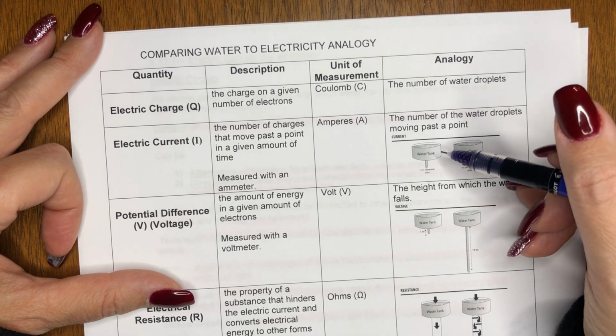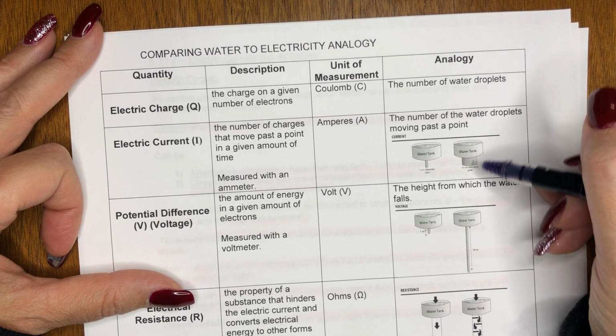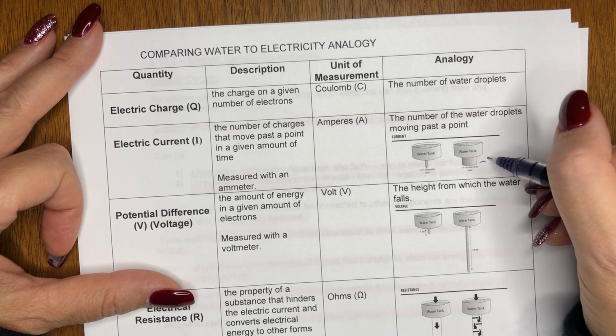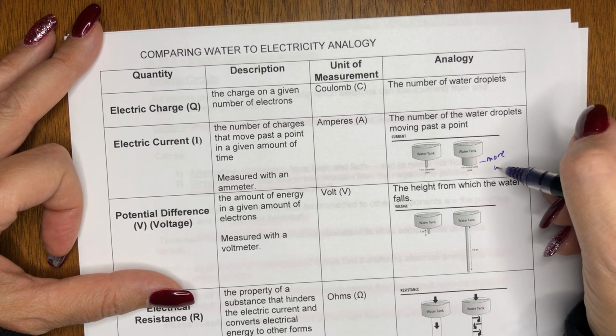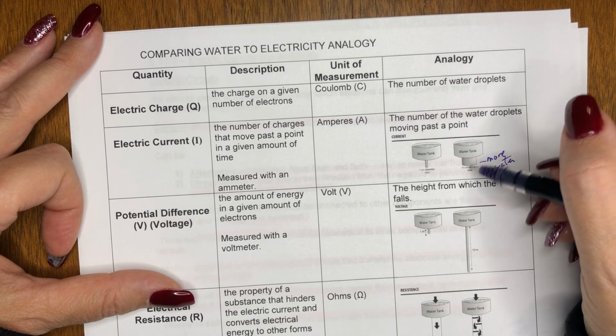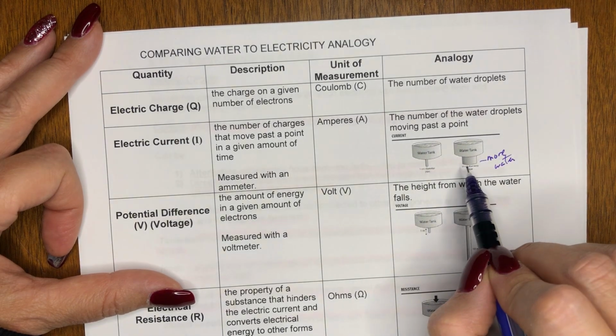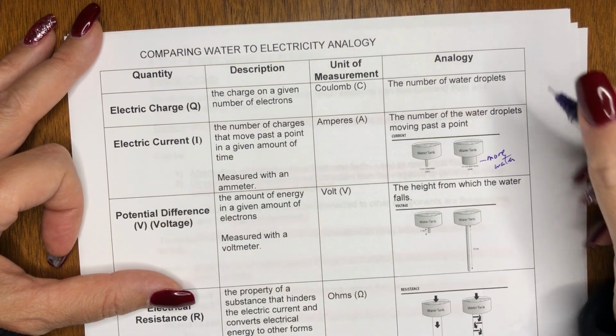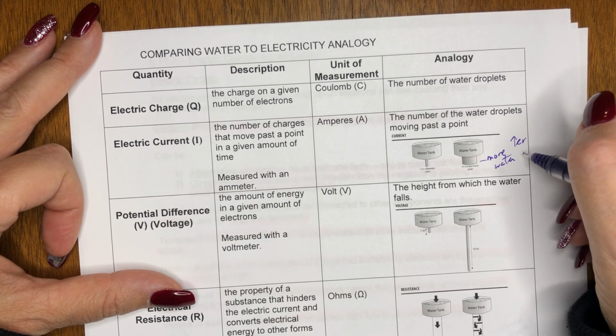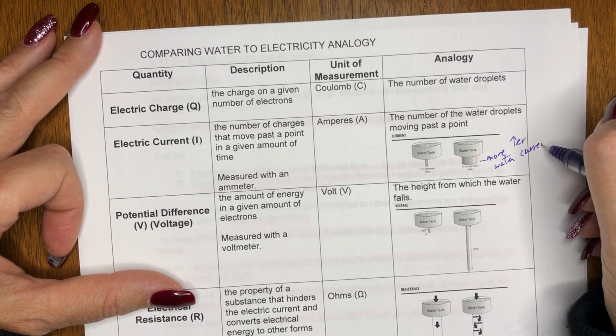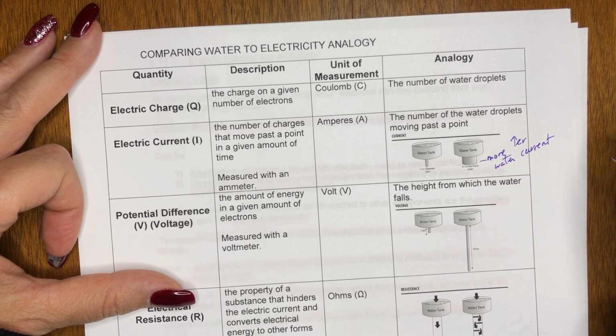So we see, obviously, we're going to have a lot more water droplets going through this tube as opposed to this one, because this is a wider one. So this would have a higher current because more water droplets could flow.